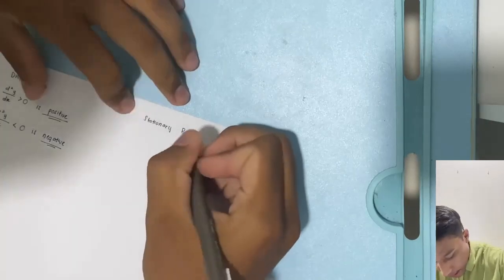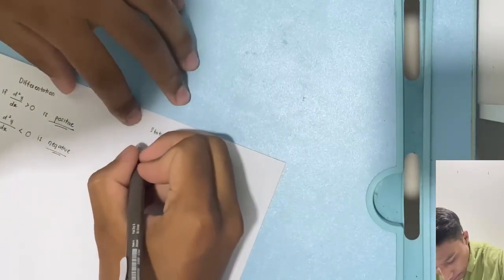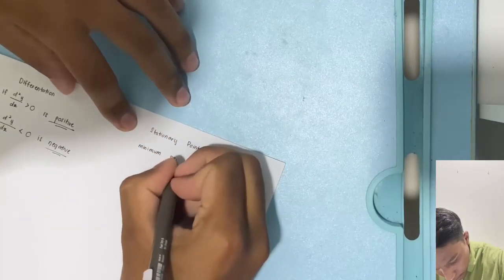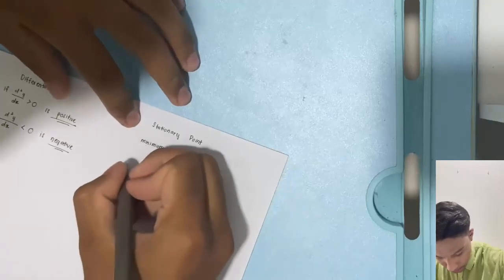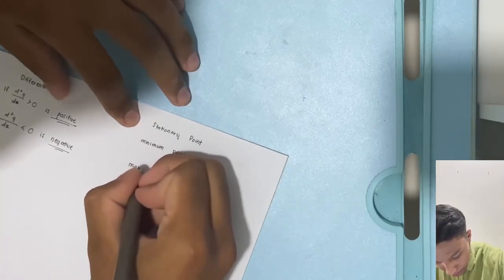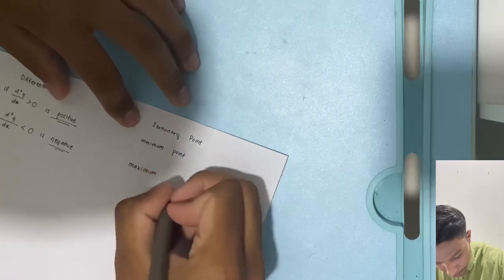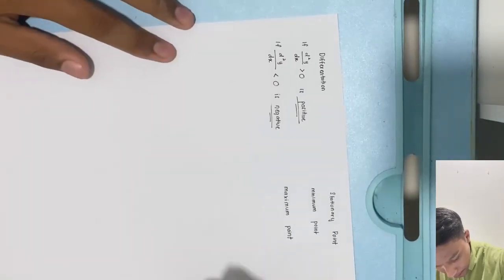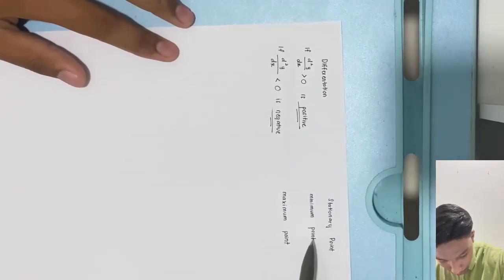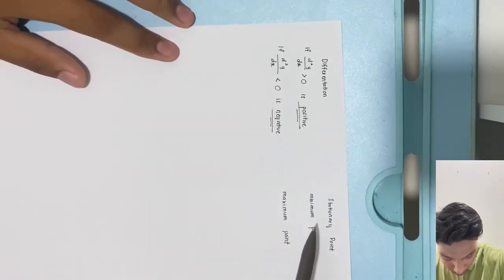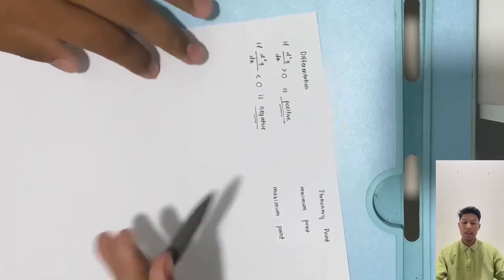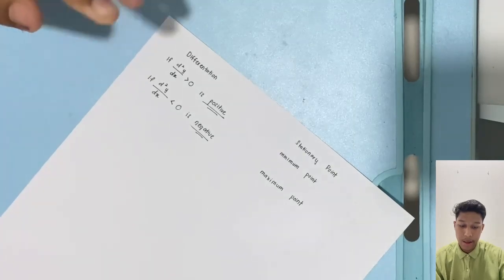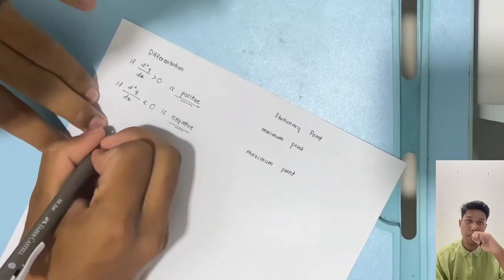For the stationary point, this is a minimum point and this is a maximum point. As you can see here, this is a maximum point, this is a minimum point, and this is a maximum point.